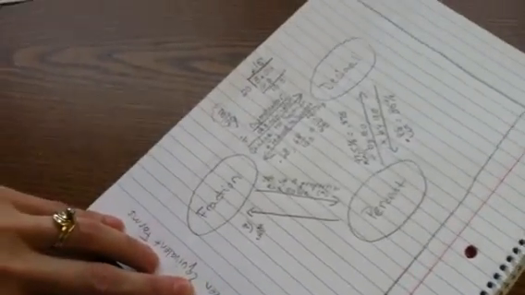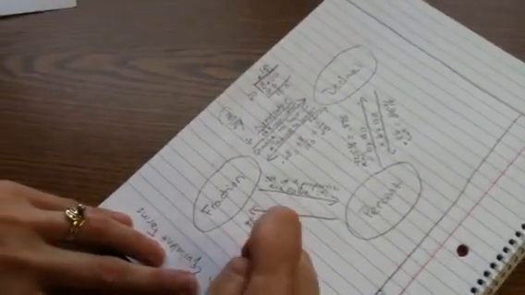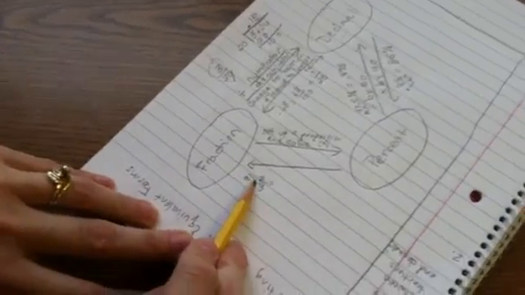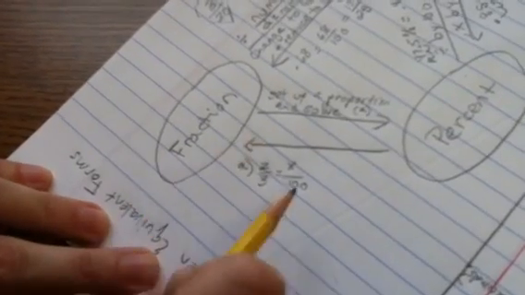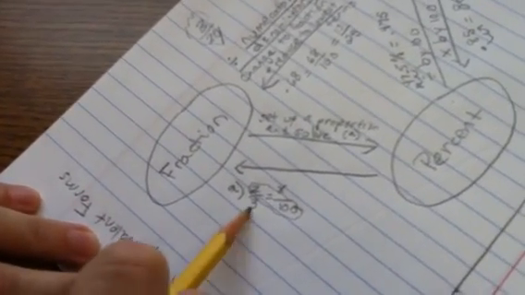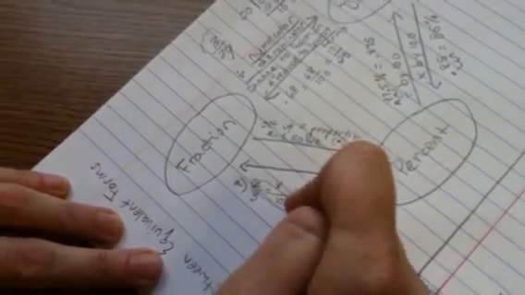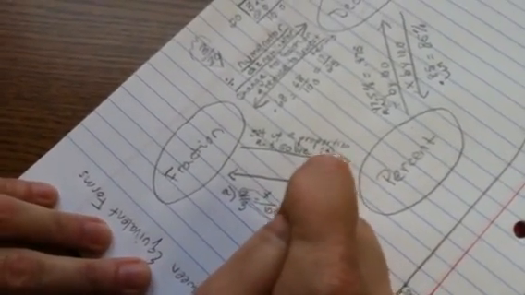Well, percent is always out of 100. It's a part out of a whole. So just like this is 2 out of 3, I need to know what out of 100 this proportion is. So what I would do is multiply my 2 times 100, and then I'm going to set up an equation here. So I get 200 equals 3x.